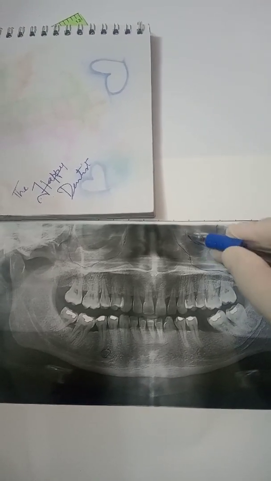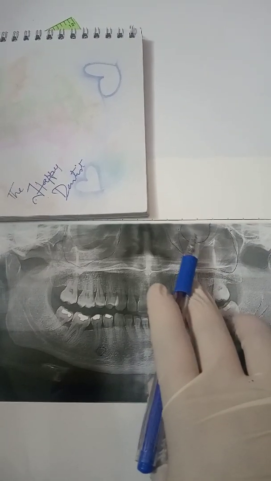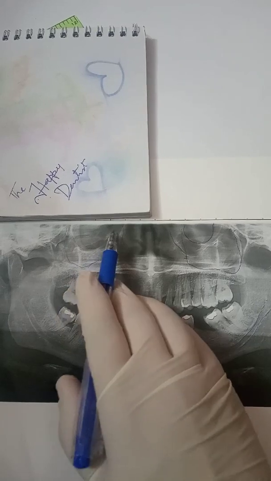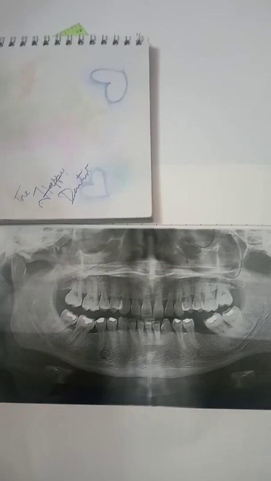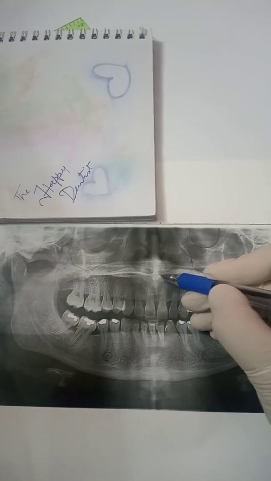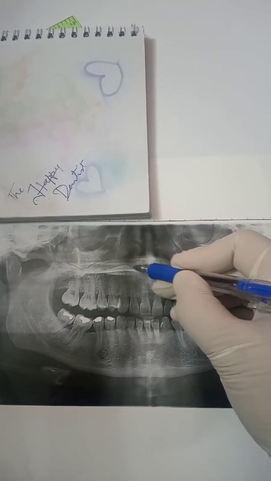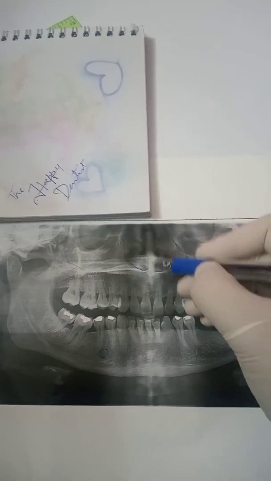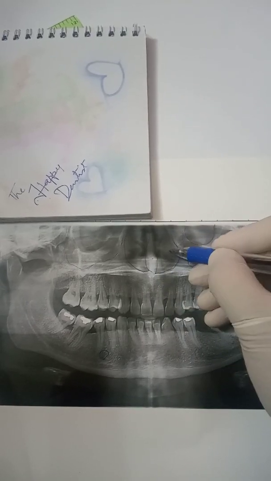A rounded orbital area could be seen. These are the orbits, which are bony sockets for the eyes and associated structures. It protects the eyeball and its associated structures. Now this one is the nasal cavity, in between which the nasal septum is present. This is the nasal septum.